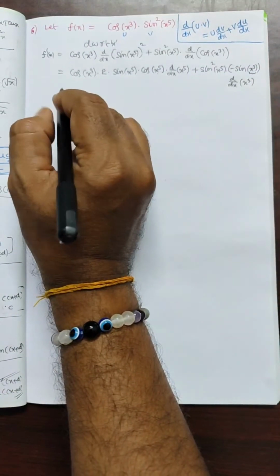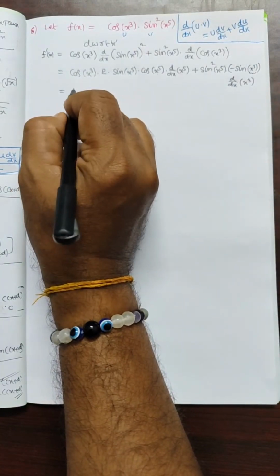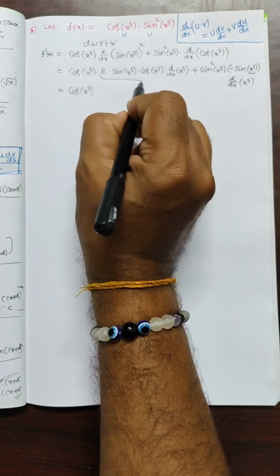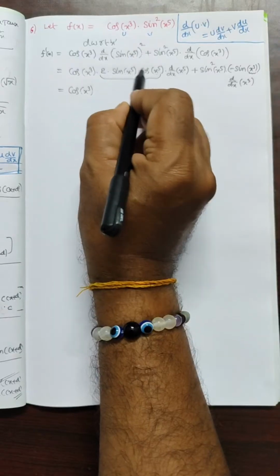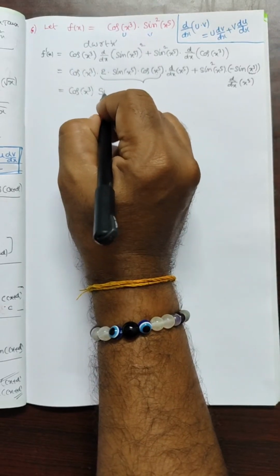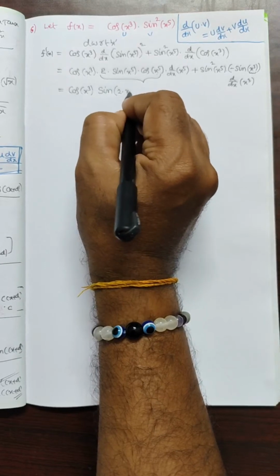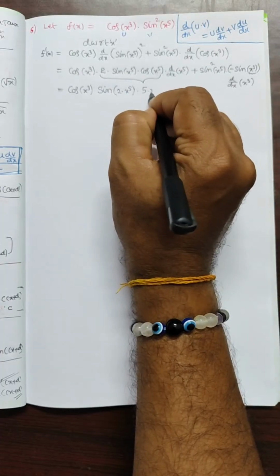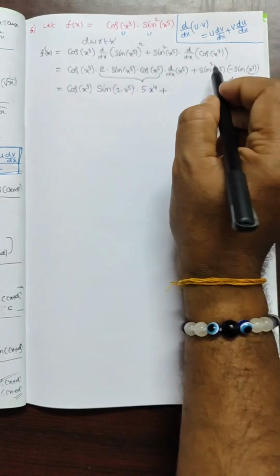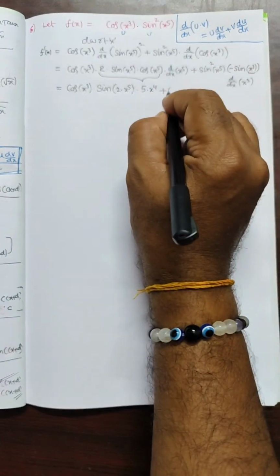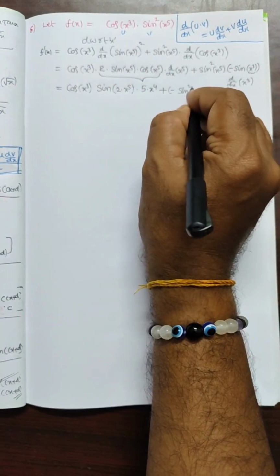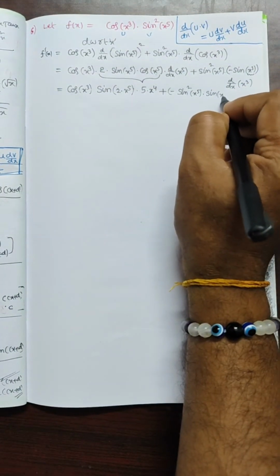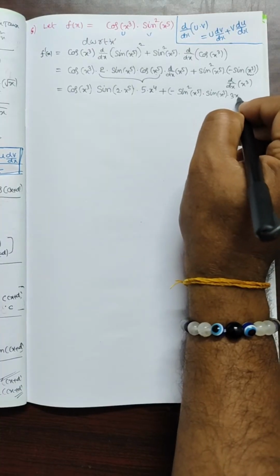So we need to simplify cos of x cube. Here we observe that 2 sine theta into cos theta is sine 2 theta, no? Sine 2 into x power 5. d by dx of x power n is n into x power n minus 1. So 5 into x power 4, plus minus into plus is minus, sine square of x power 5 into sine of x cube into d by dx of x cube, which is 3x square.